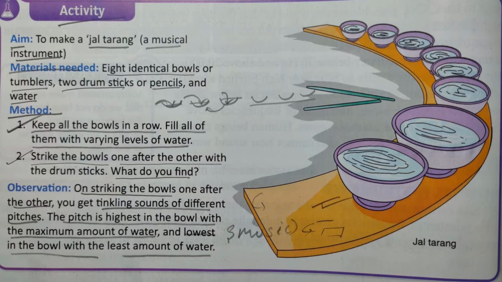First, keep all the bowls in a row. Fill all of them with varying levels of water. So keep all of them one after the other and fill water in them. Now in the first one you fill a little bit, in the second one more than the first one, in the third one more than the second one, and so on for all the 8 bowls. Now with the help of a pencil or the drumsticks, strike the bowls one after the other.